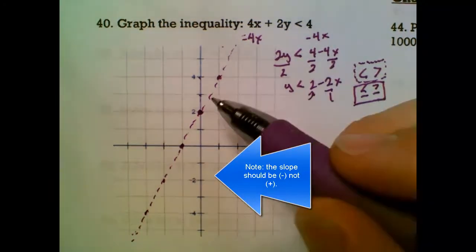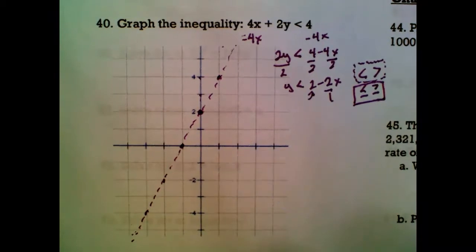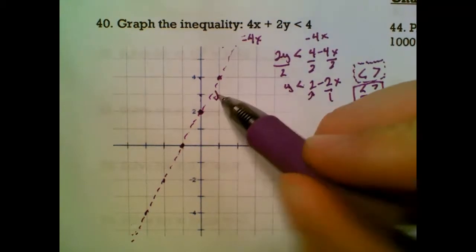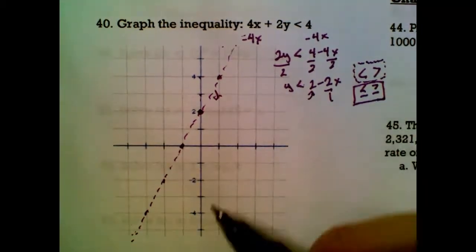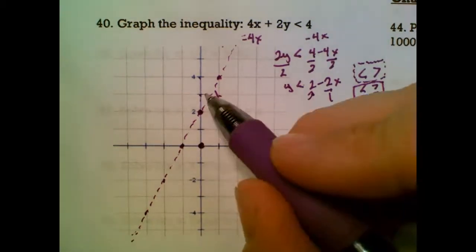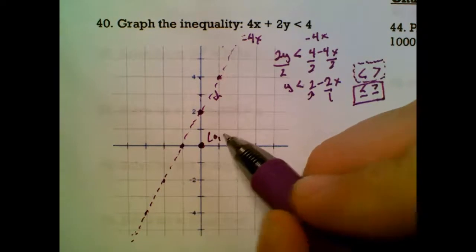Okay, next step is the shading part. We either shade above it or below it. Now, the key thing here is, if you practice this enough, you know that since the alligator is not eating the y in this form, you would shade below it. But what if you forgot that? Well, the key thing to do is pick a point. You have to pick a point that's not on the line, and if 0, 0 is not on the line, that should be the point you pick.